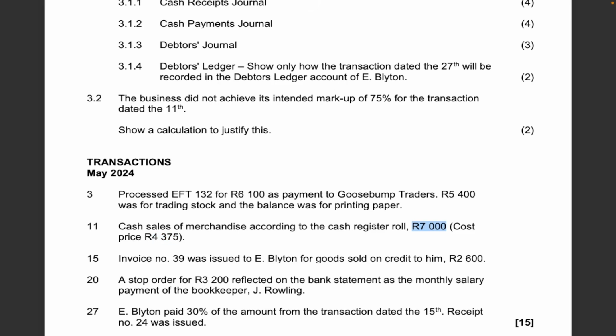Well, we can easily do a calculation and determine that, because 3.2 tells us that the business did not achieve its intended markup of 75% for the transaction dated the 11th. And we have to show the calculation to justify this. And so we'd expect the markup that we will calculate to be less than 75% to justify what they've just told us there. And so the first thing we have to do is to calculate how much profit we made. And of course, we get that by taking the 7,000 Rand that we sold it for minus how much it costed us, 4,375 Rand. And then we take that profit and we divide it by 4,375 Rand. And we will get how much markup we made.